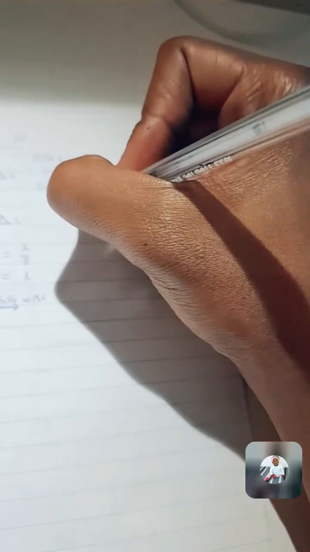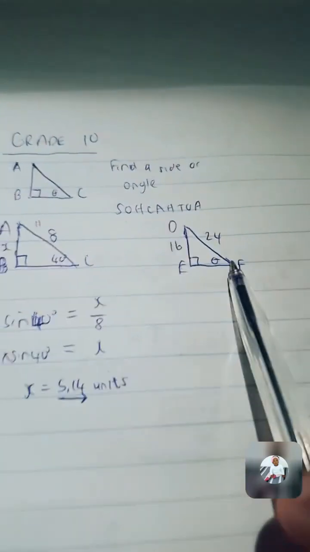All right, I just want to explore one where there's an angle, because I've just given you one where we have to find the side. What if we need to find an angle? Let's say we had theta, let's say we had 24, and let's say we had 16, and this was 90. Let's say this is DEF, and they want us to find the unknown angle theta.